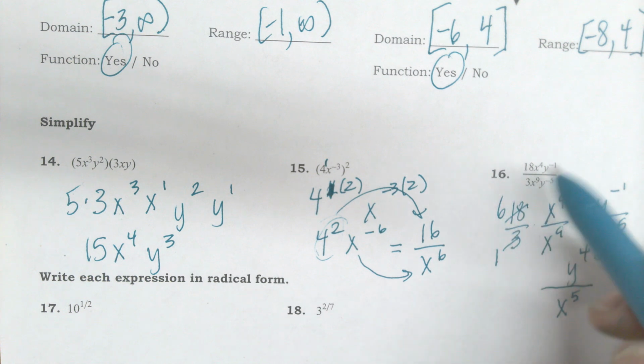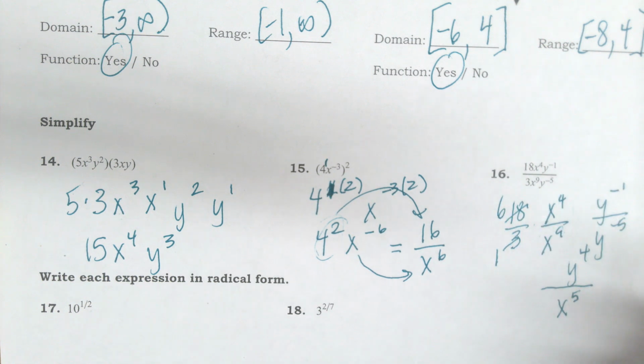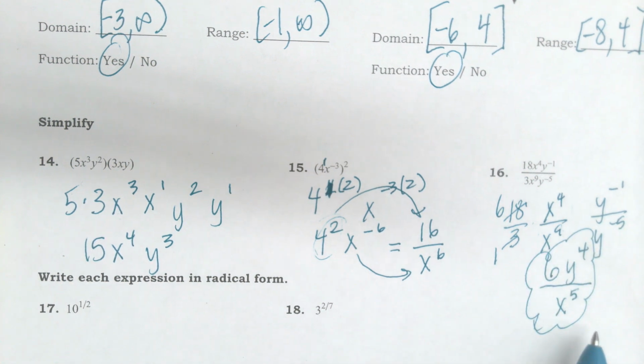And then the numbers that I had before, that 18 thirds, the 6 is going to go up on the top. I can put 1 on the bottom, but I don't need to write that because 1 times anything is that thing anyways.